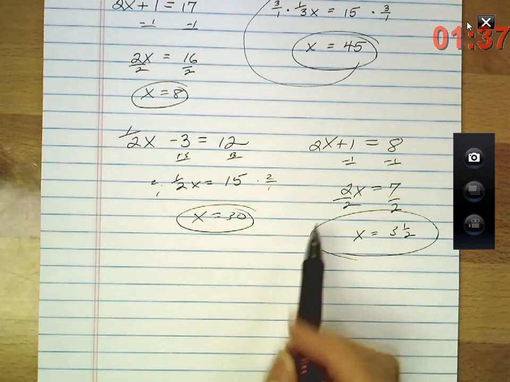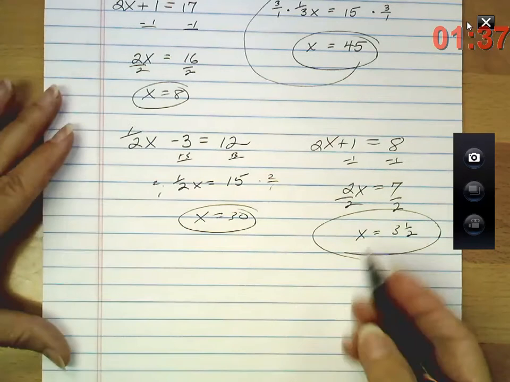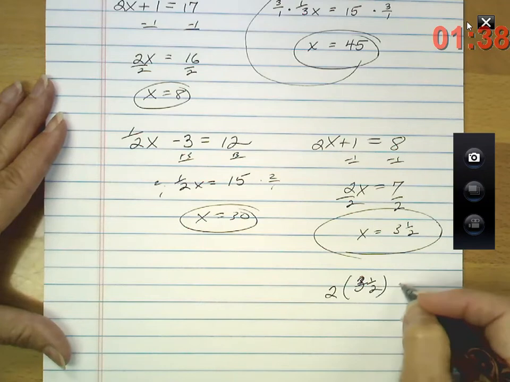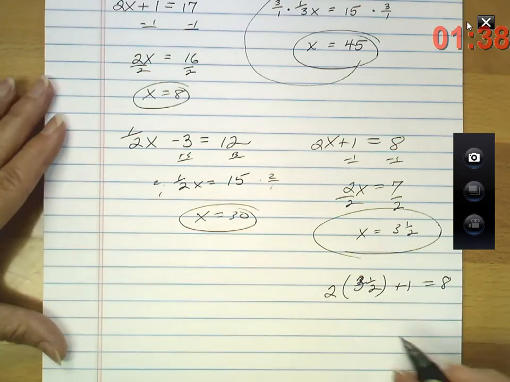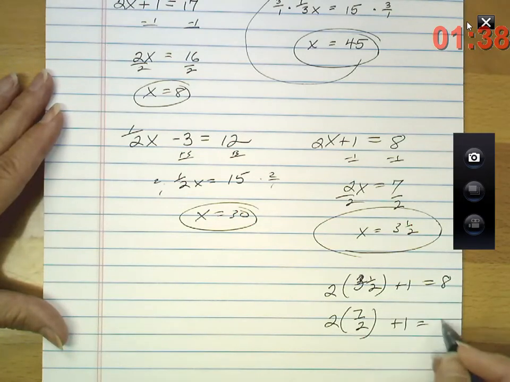If you're checking it, 2 times 3.5 plus 1 equals 8. Okay, so that's 2 times 7/2 plus 1 equals 8. Those cancel, so 7 plus 1 is 8.